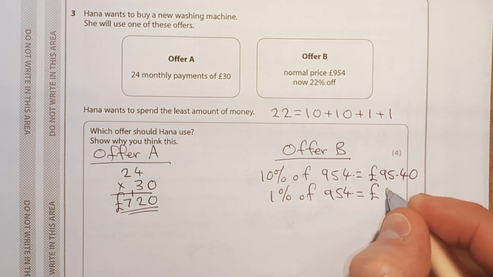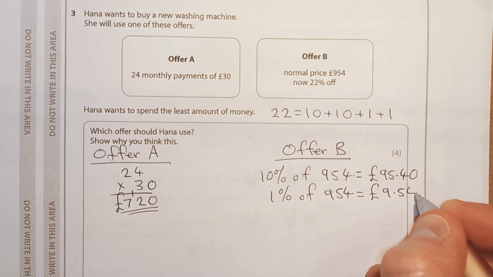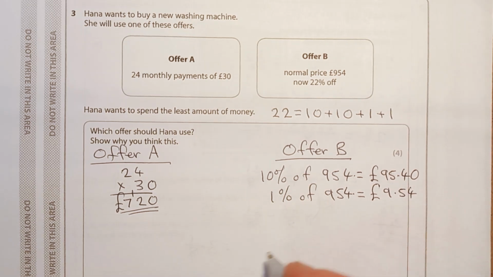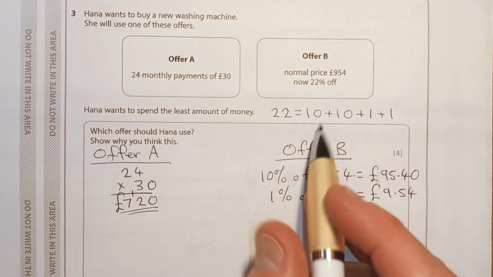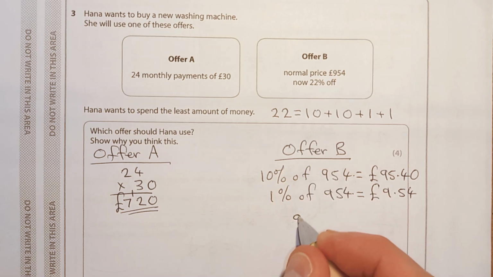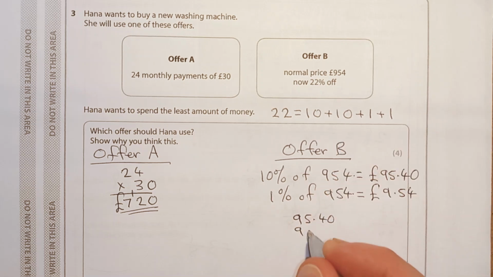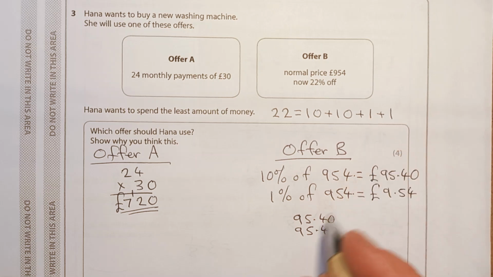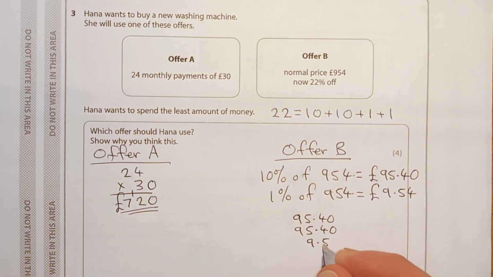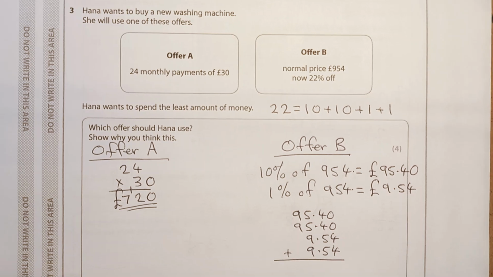So that would be £9.54. So if we want 22%, remember we said it's 10, which is £95.40, and another 10, it's another £95.40, and 1, which was £9.54, and another 1, which is £9.54. So we're going to add these all together. Let's move this up a bit.